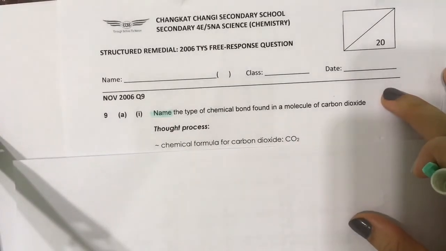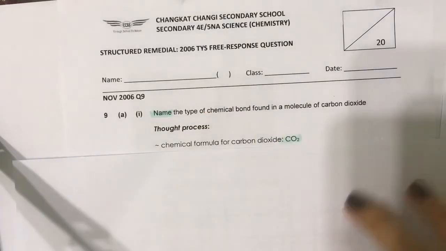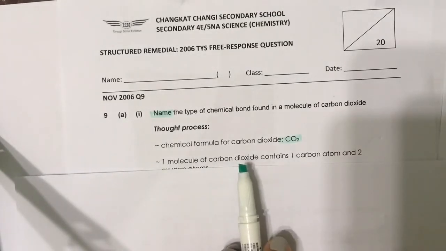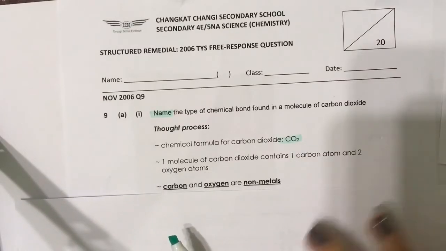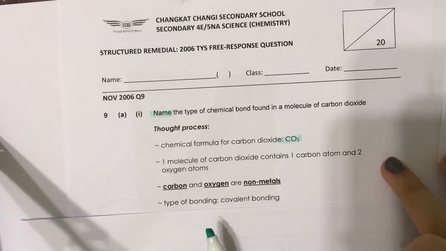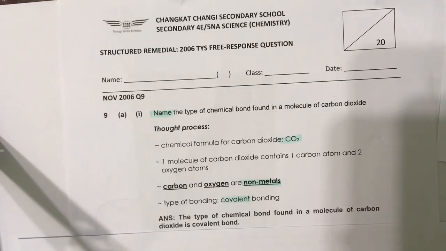So firstly, you need to know what is the chemical formula of carbon dioxide, right? You know that one molecule of carbon dioxide contains one carbon atom and two oxygen atoms. Recall that carbon and oxygen are non-metals, and the bonding that occurs between non-metal atoms should be covalent bonding. So to answer the question, the type of chemical bond found in a molecule of carbon dioxide is covalent bond.